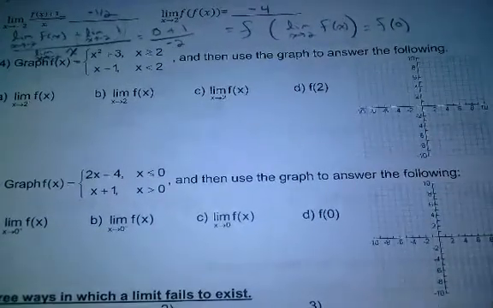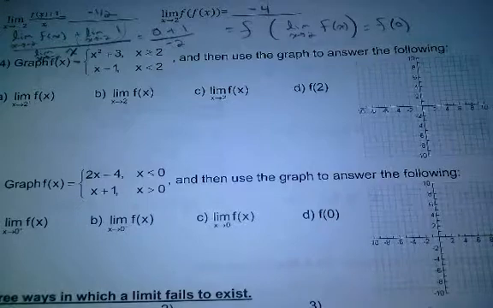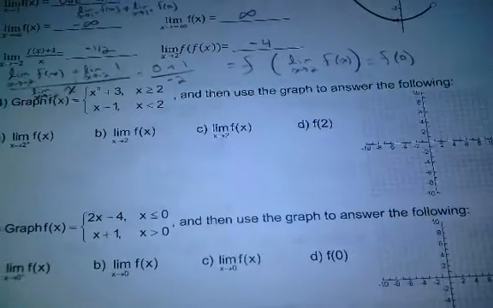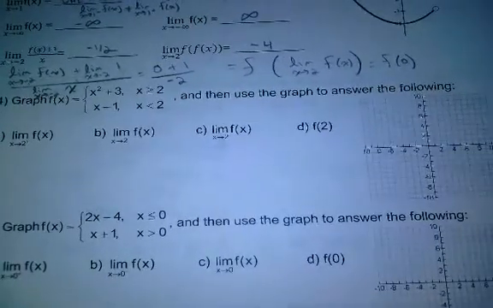Next question. The next two questions are the same. I'm probably just going to go over just number 4. I'll skip 5. It's like the same idea here. It says to graph that piecewise function. Do you know that's called a piecewise function? It's got 2 pieces or 3 pieces. This one has 2. And then use the graph to answer the following. So we're going to just go over how to do this graphically, and then tomorrow we'll learn how to do this stuff algebraically, or maybe it's later in the notes today. I'm not too sure.